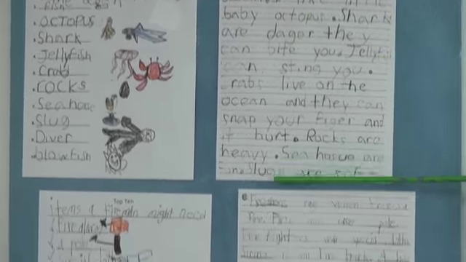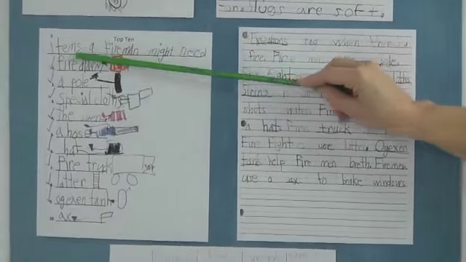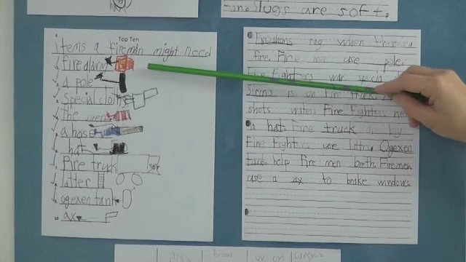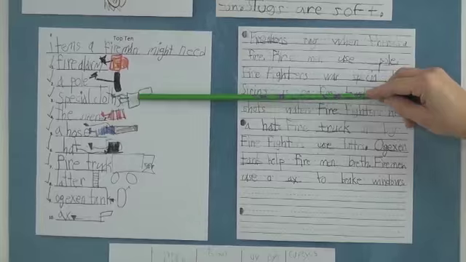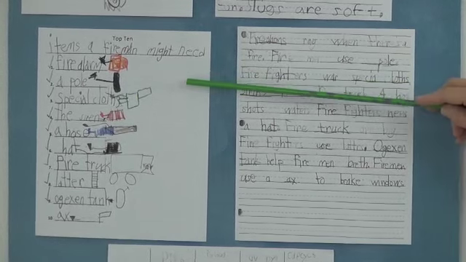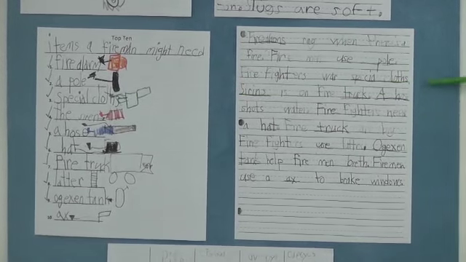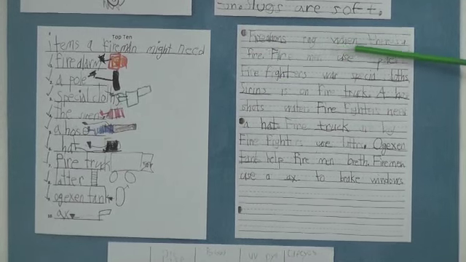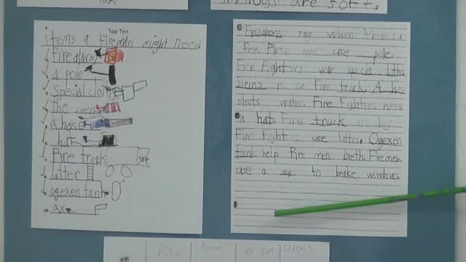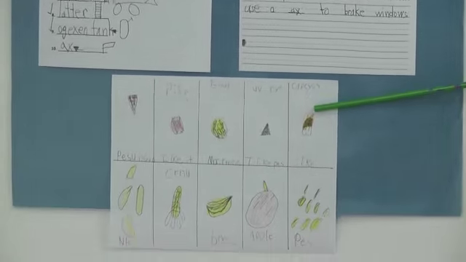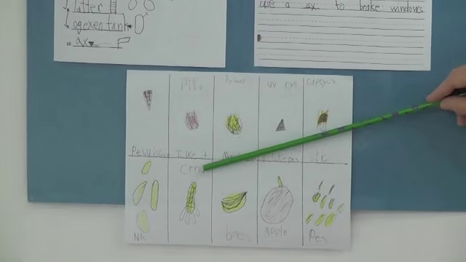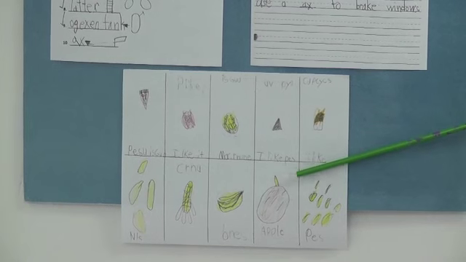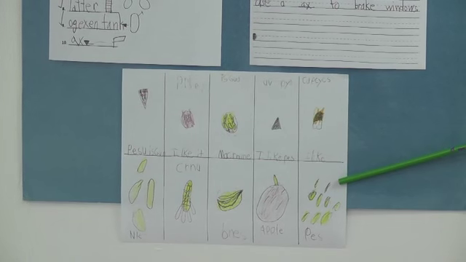Let's come down here. This is items that a fireman might need. A fire hose, a pole, special clothes. And then here, the child took those words and put them in sentences. Fire alarms ring when there's a fire. And let's move to the bottom. Here's a younger. Notice that there's very little writing. It's more labels. We're working with food, corn, banana, apple, pears.